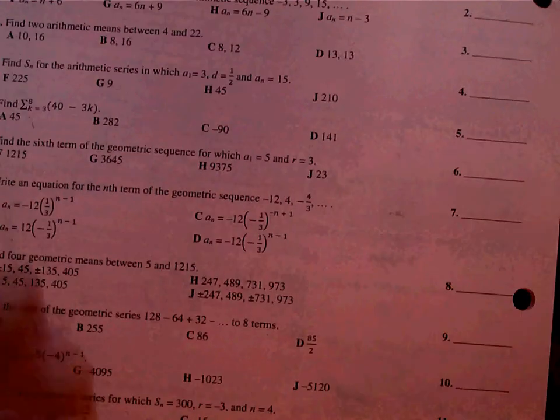All right, and that's the end of chapter 13.